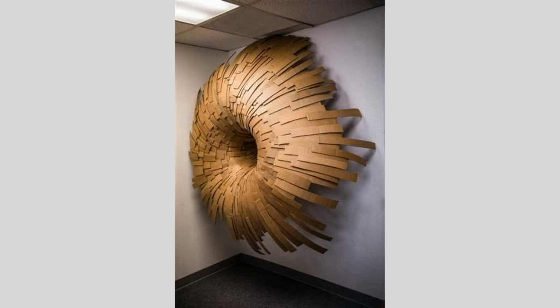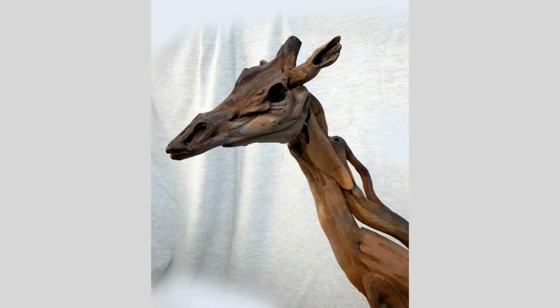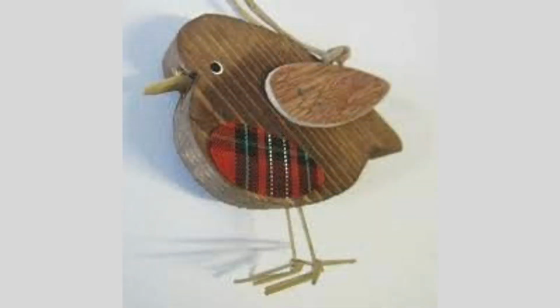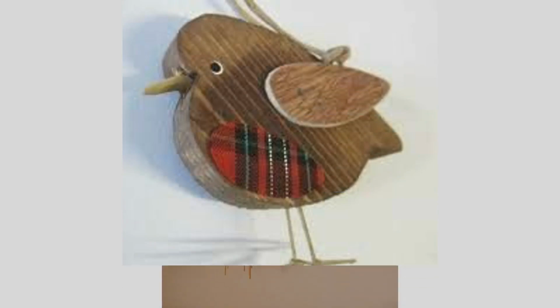Step 6. Experiment and refine. Don't be afraid to experiment with different ideas and techniques. Create drafts and seek feedback from fellow artists or friends. Refine your concept based on their insights.